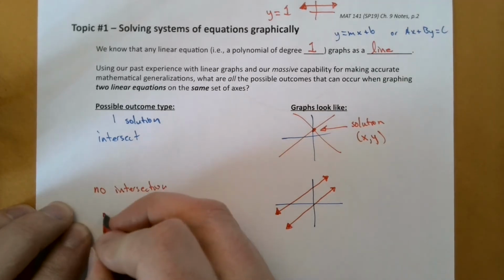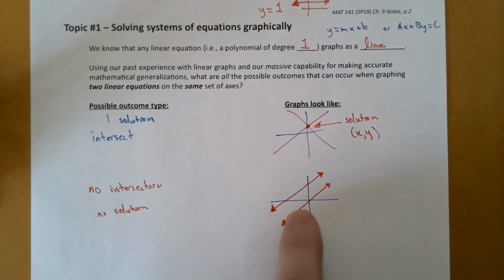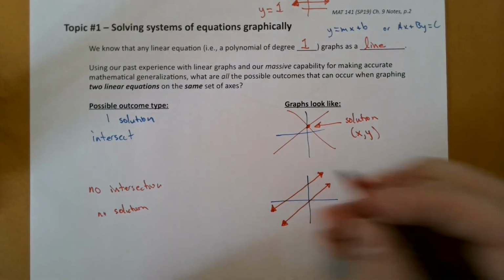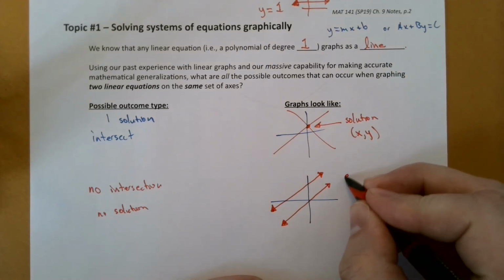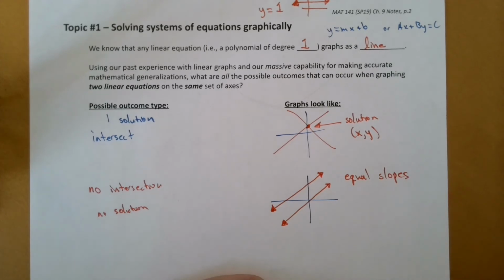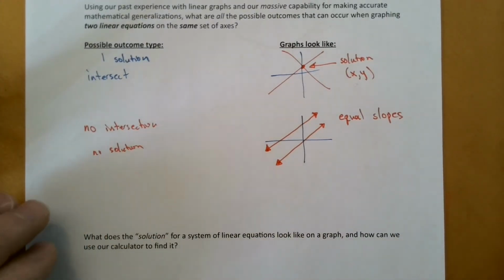which corresponds to no solution, because it's impossible for a solution on this line to also be a solution on that line. Recall that parallel lines have equal slopes, but different y-intercepts, obviously. Which leads us to the last option.